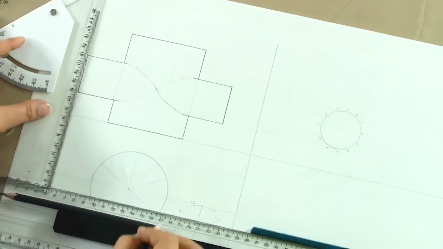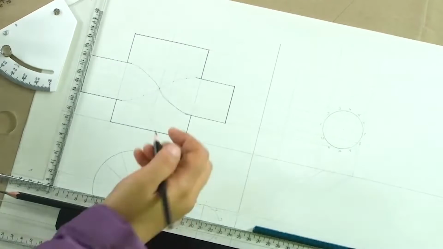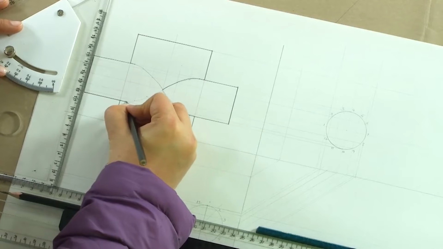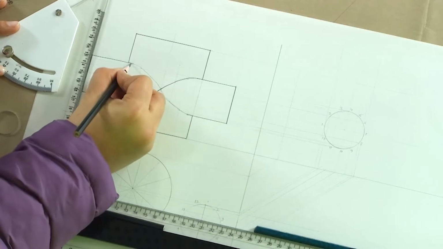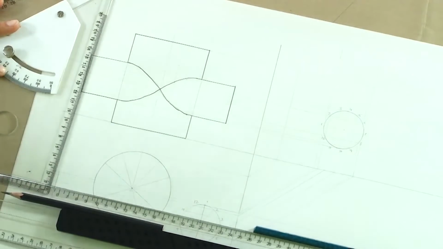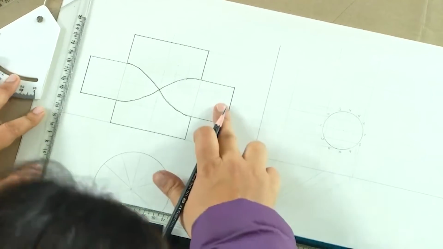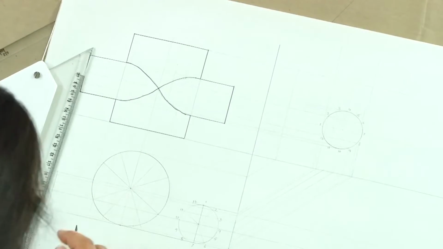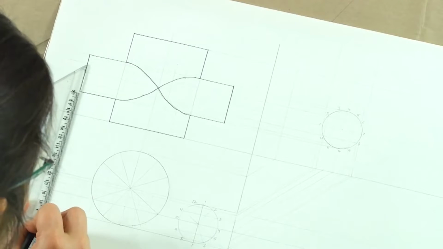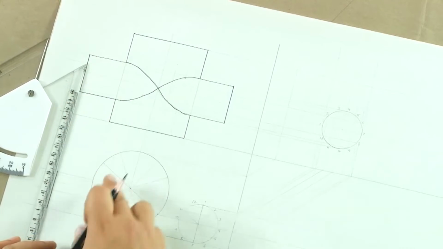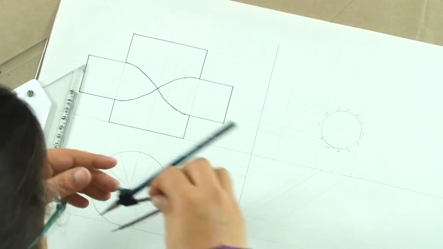We will be seeing the smaller cylinder passing through the bigger cylinder here, and in plan we will only see the cylinder going like this, and since it is a perpendicular surface, we will be seeing this complete circle here.